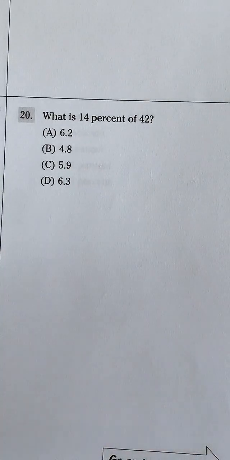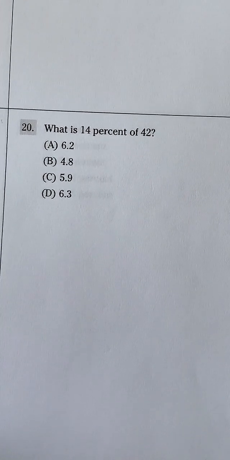What is 14% of 42? Is it A, 6 and 2/10, B, 4 and 8/10, C, 5 and 9/10, or D, 6 and 3/10?